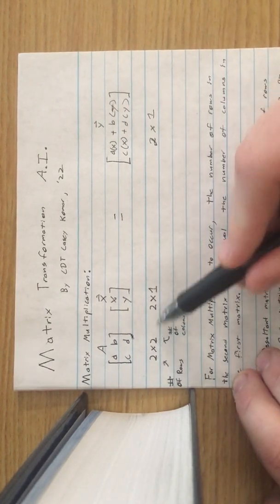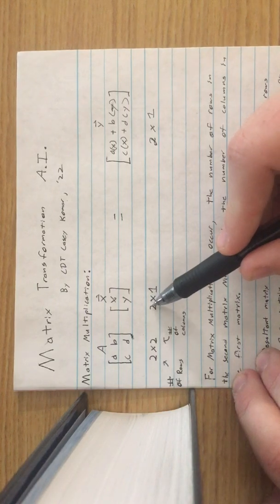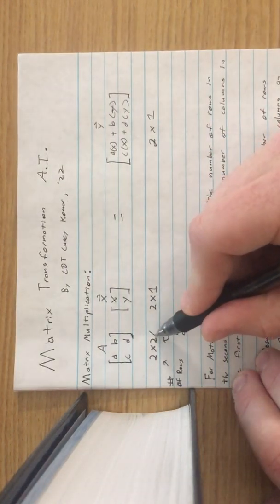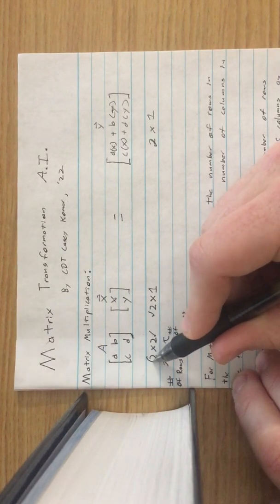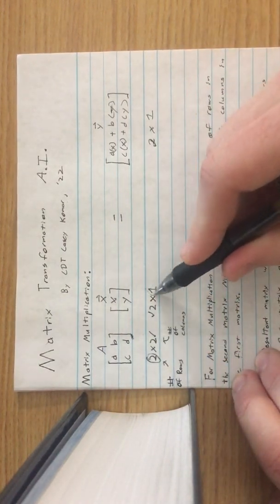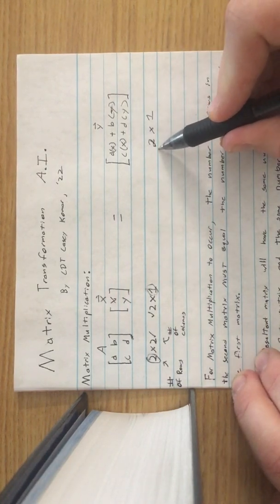And here, since the number of columns in the first matrix match the number of rows in the second matrix, we know we're good to go. So the resultant matrix has the number of rows in the first matrix and the number of columns in the second matrix, as noted here.